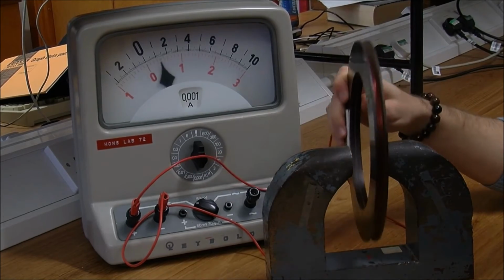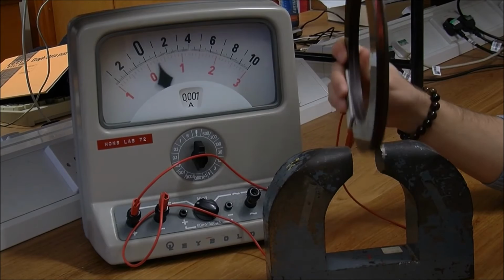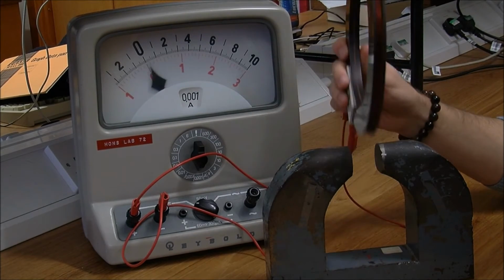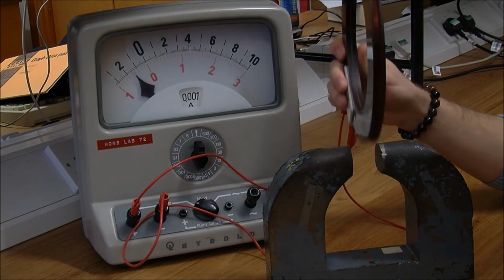Faraday's law dictates that a coil exposed to a change in magnetic flux will experience an induced current. As you can see, when we move the coil back and forth through the magnet, there is a measurable induced current as shown by the moving dial.